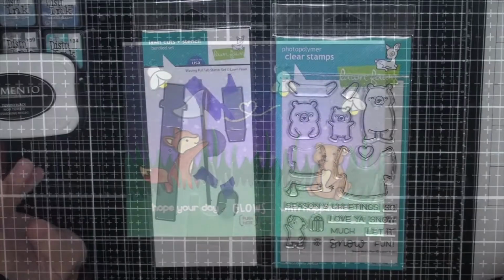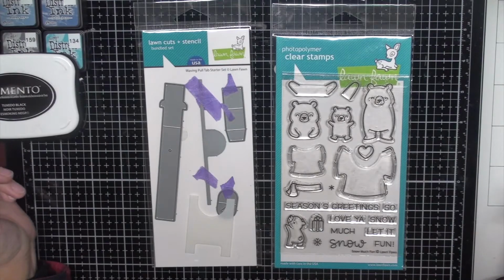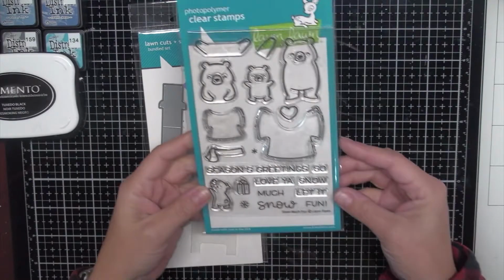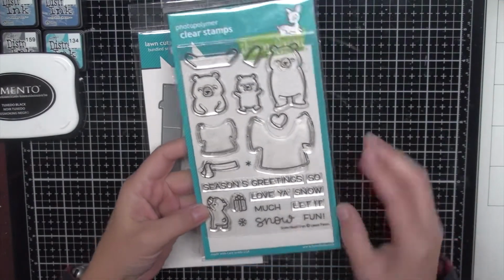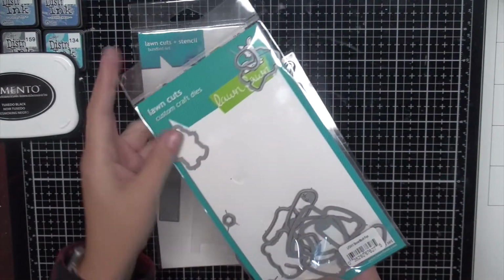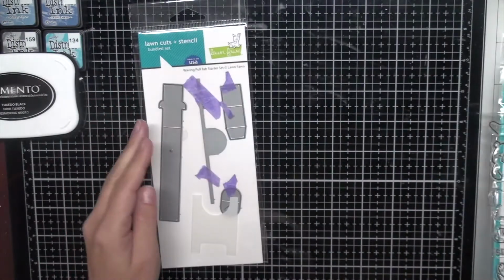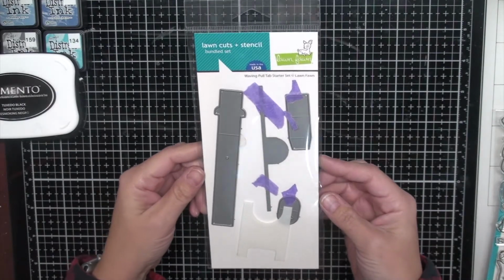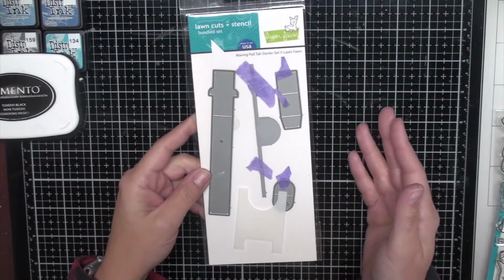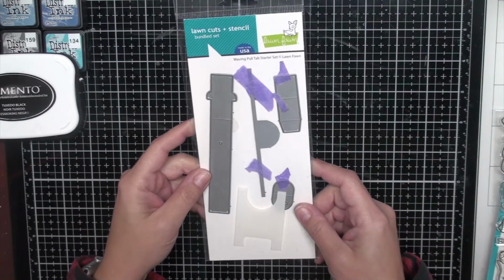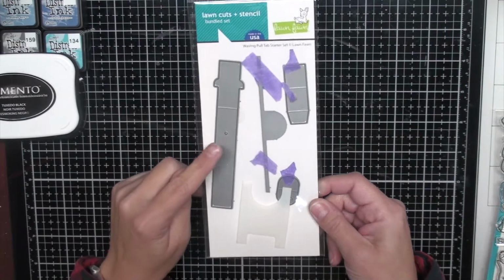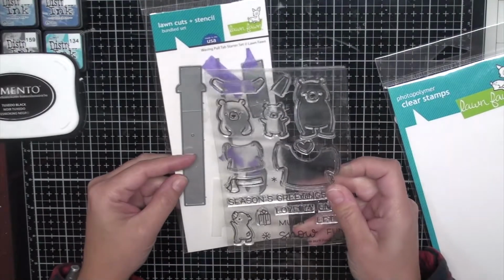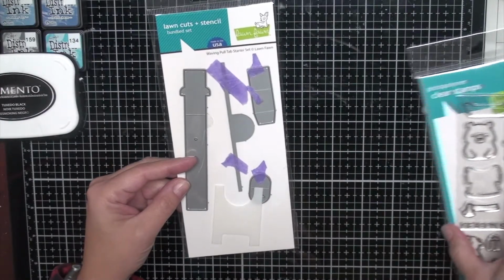Before we get started, I do want to talk about some of the products that I'm going to be using. Again, I'll link these down below. This is the Snow Much Fun stamp set from Lawn Fawn. I also have the coordinating dies that I've already gotten ready and taken apart. I also have this coordinating waving pull tab starter set. They call it a starter set because they're going to be releasing a whole bunch of new stamps that will work with this. So this is going to be a really great asset to have, and there'll be a lot more stamp sets like this coming out that you can use along with this pull tab set.